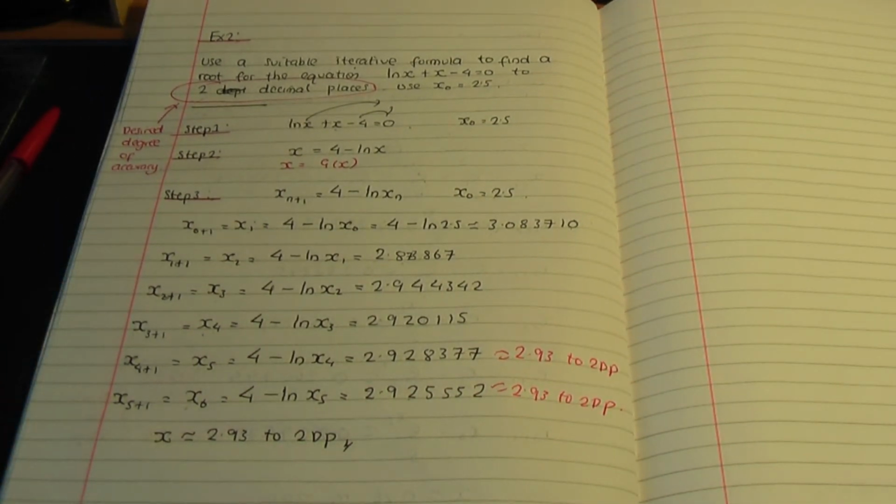So that completes this example, and here are the steps involved in order to solve such a question, okay?